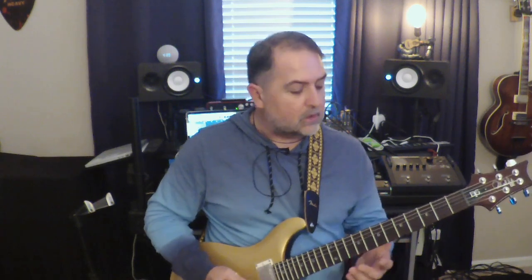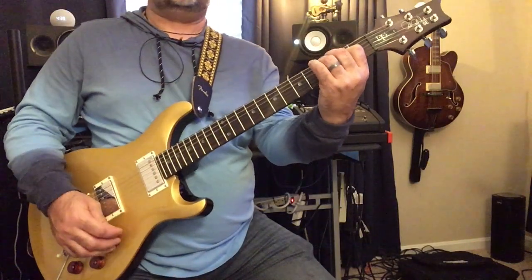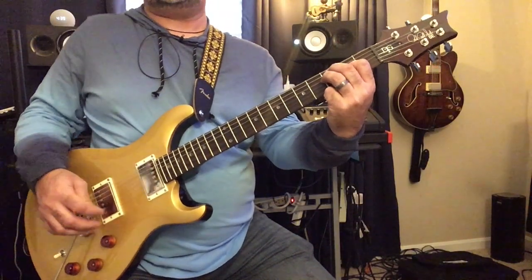So that's the G shape, E shape, and if that opening chord sequence, that little jam I was playing at the beginning, I'm using a lot of these. That one has a Spanish sound, doesn't it?